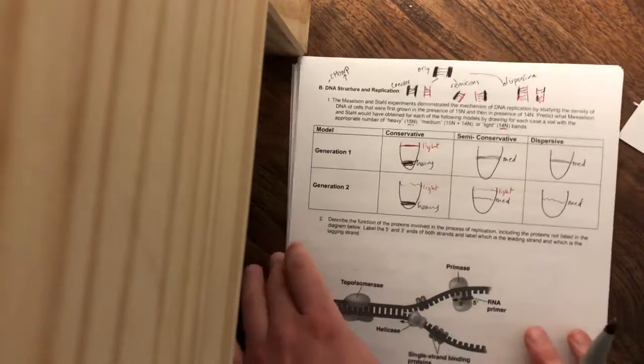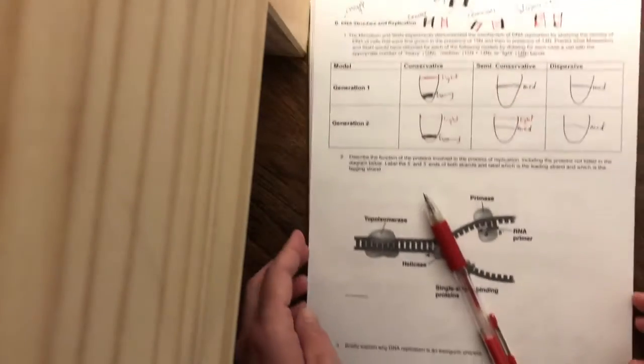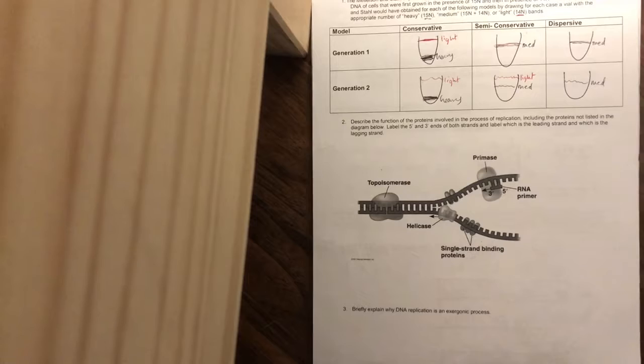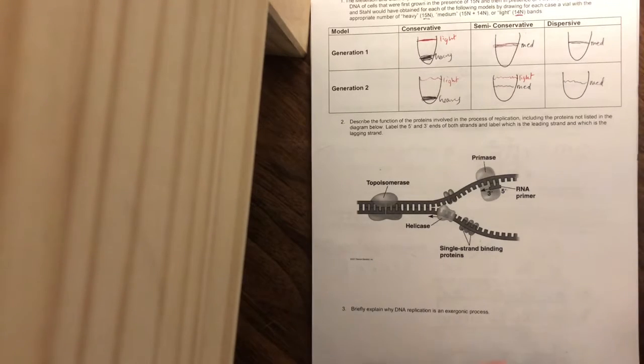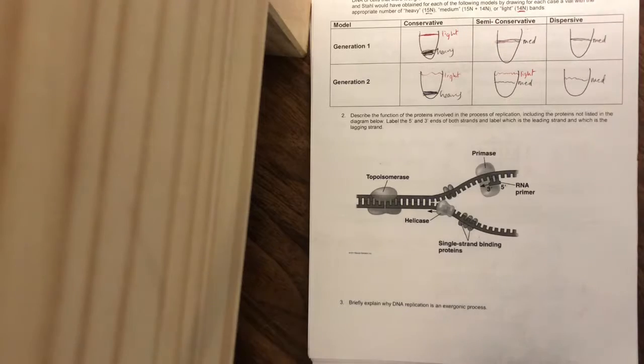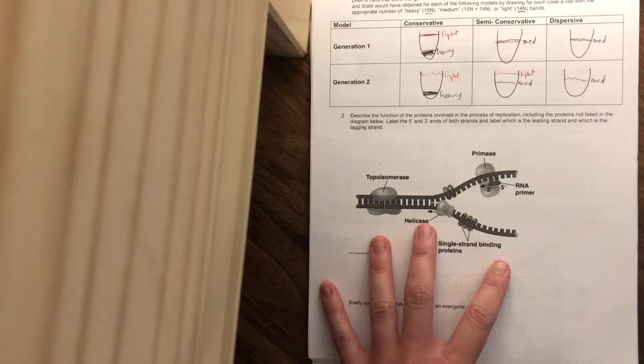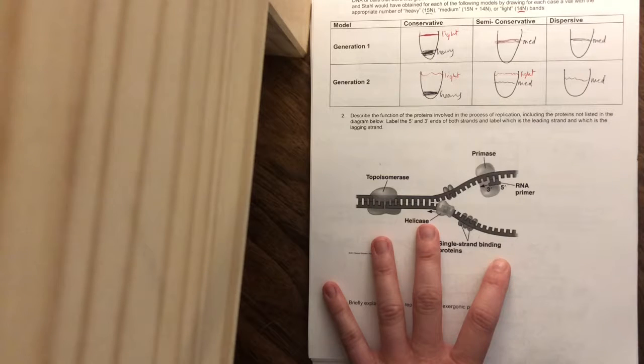Okay, so moving on to this question about DNA. What we want here is the function of the proteins involved. So we're talking about DNA replication here. It looks very complicated, but it's not that bad once you put it into a whole story. So we need to label all these things and talk about all their functions.